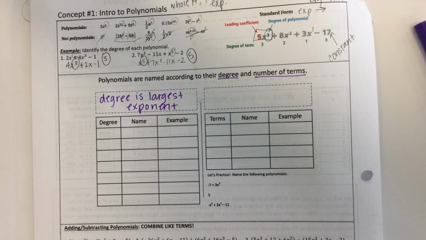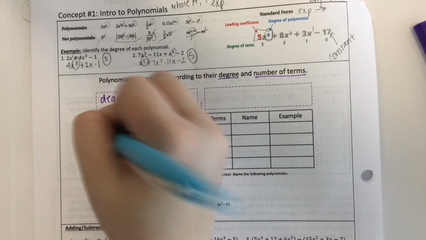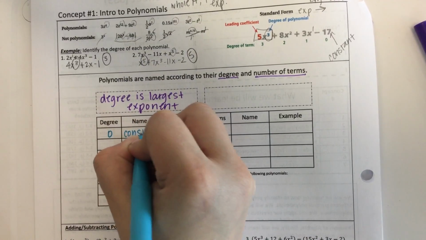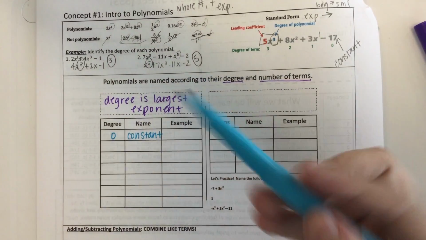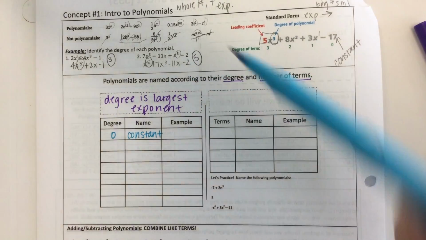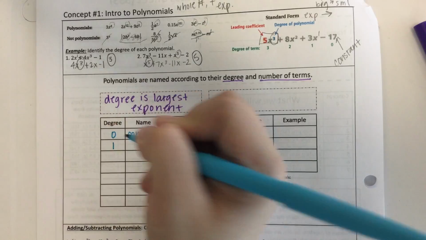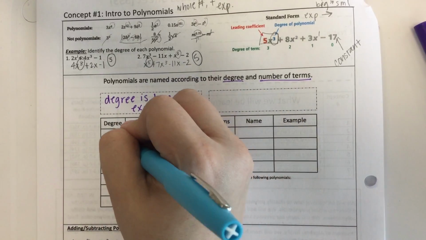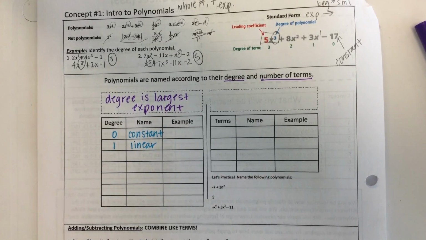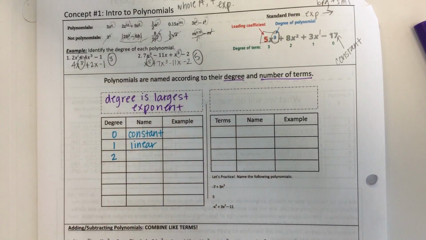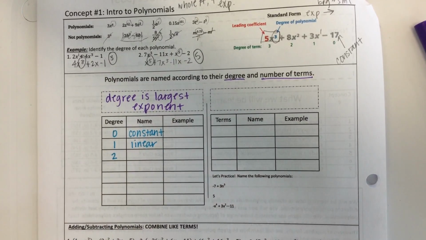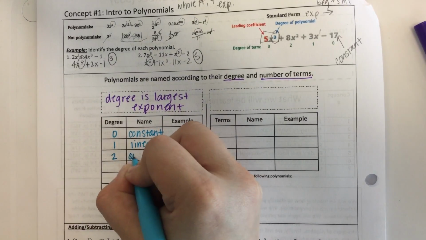So I can have many different degrees. If I have a degree of 0, that's called a constant. Like I said before, that's the very last term you write in standard form, your constant, because it has degree 0. If I have a degree of 1, that is a linear polynomial. Okay. If I have a degree of 2, this is something we just learned about in our last unit. If I have something like x squared, that tells me it's a quadratic.